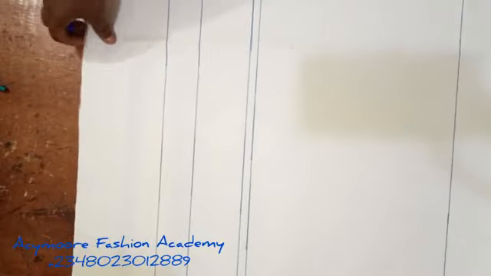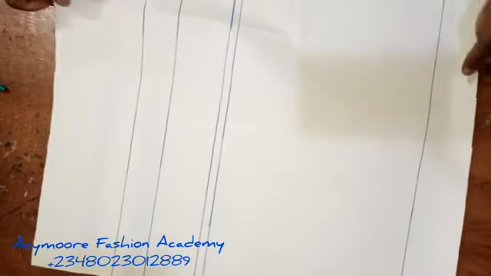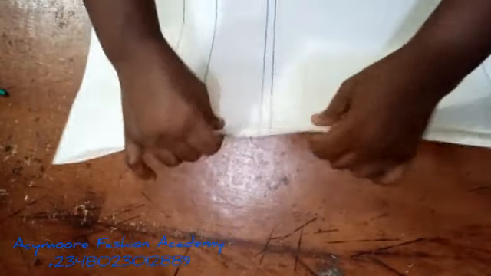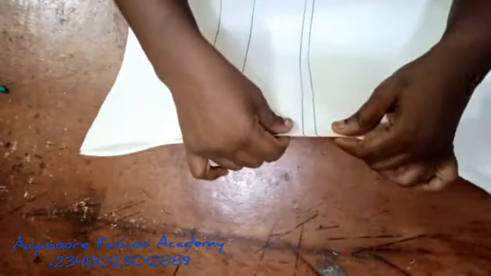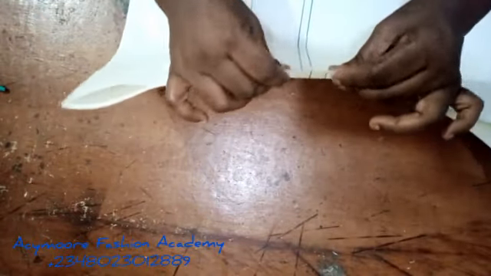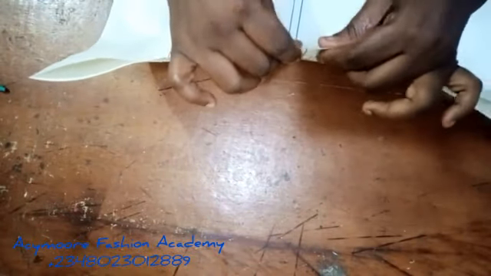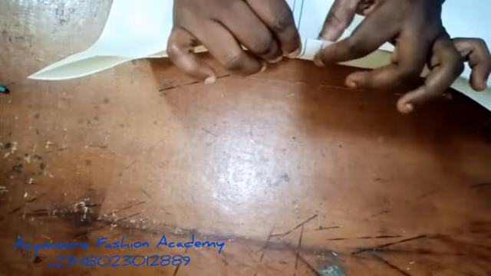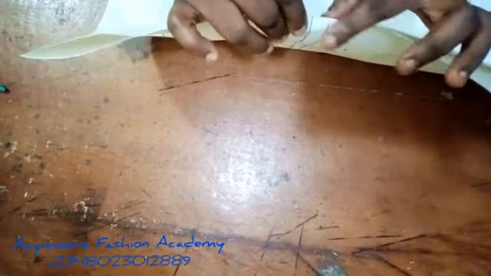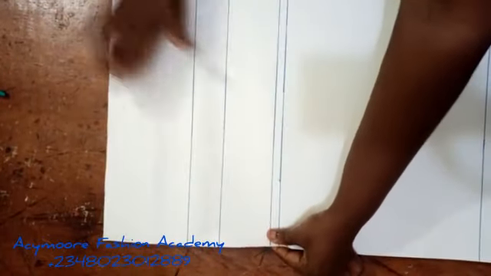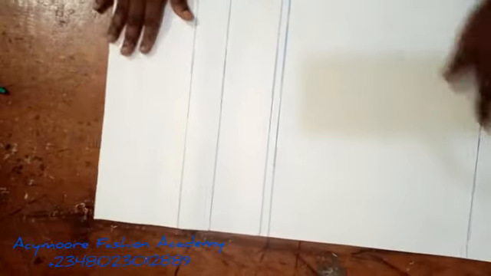Next thing I'll do is that I would fold my paper into two and make sure the front and the back lines tally. I want to make sure the lines of the front tally with the lines at the back, and then I do like this, just making sure I'm getting my center line. So as you can see what I'm doing.